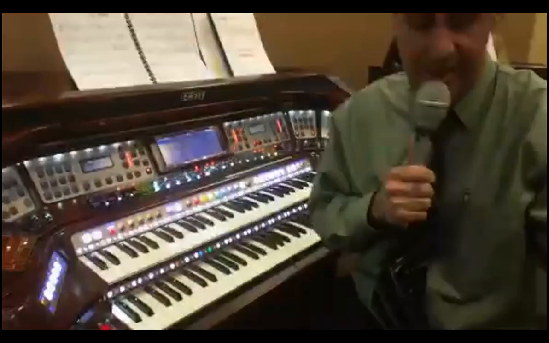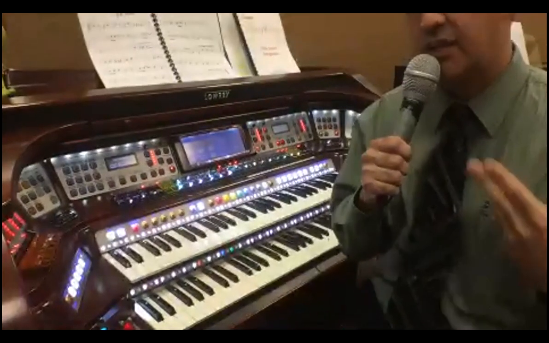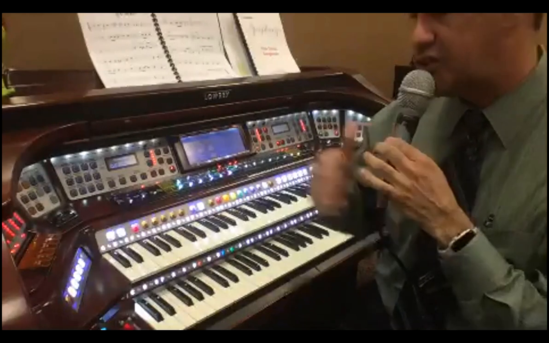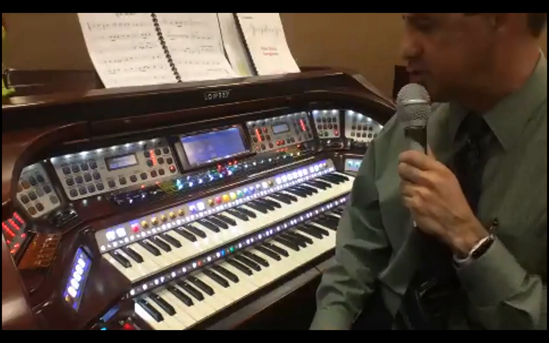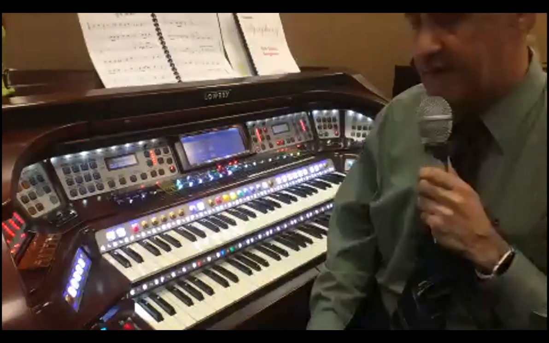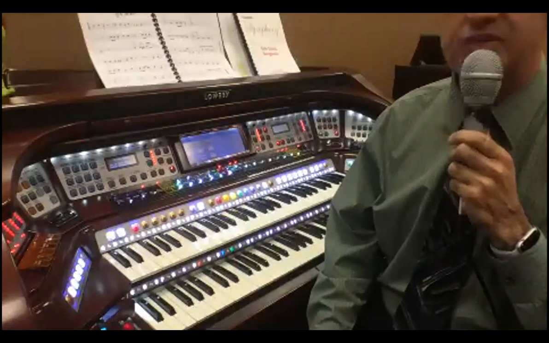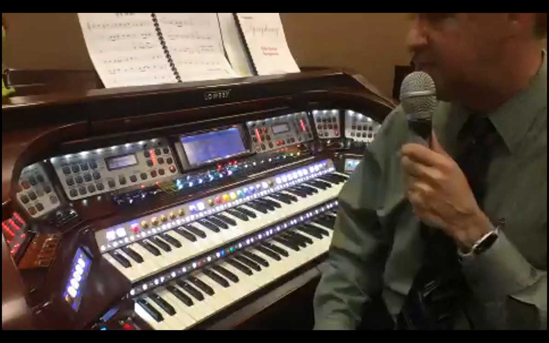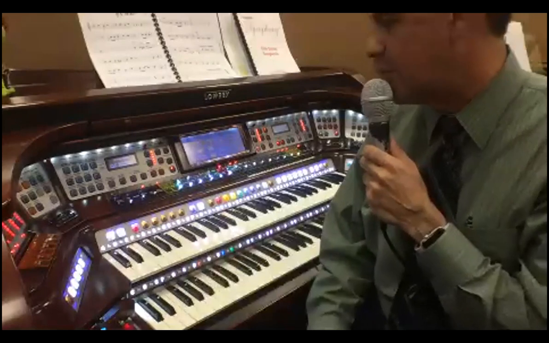Now, keep in mind, this class is one of many. There's so much to these instruments. I could teach a class once a week for 6 months straight, and there's still going to be stuff that we won't even touch. It'd be the tip of the iceberg as far as what the instruments do.